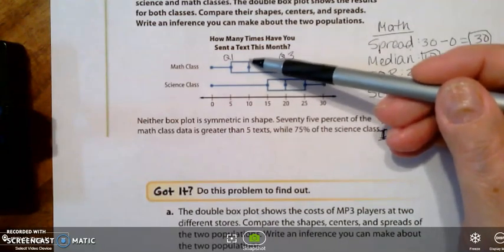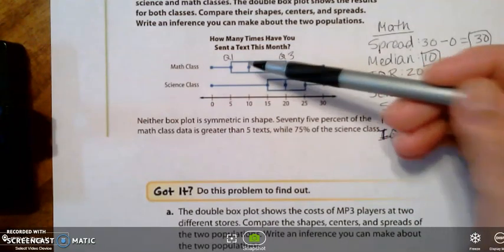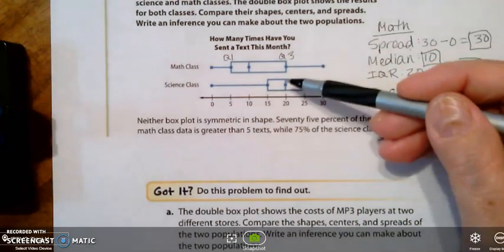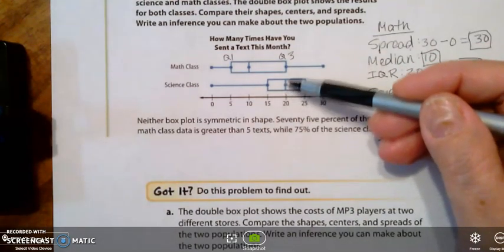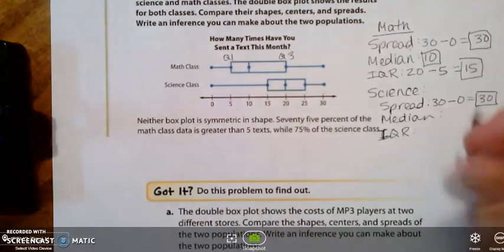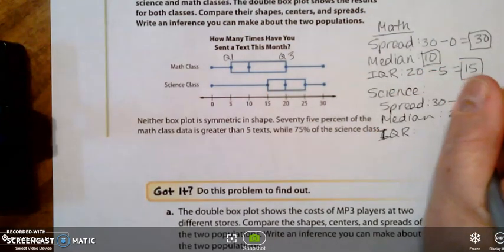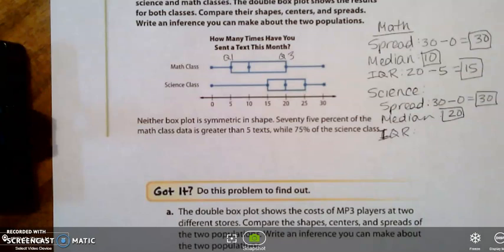It's not right in the middle, but it's within the box. For science, it's right here, and I'm seeing that it's 20. So I would say the science class has a higher median than the math class.